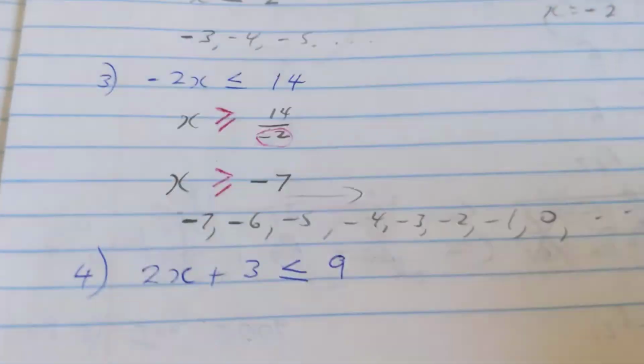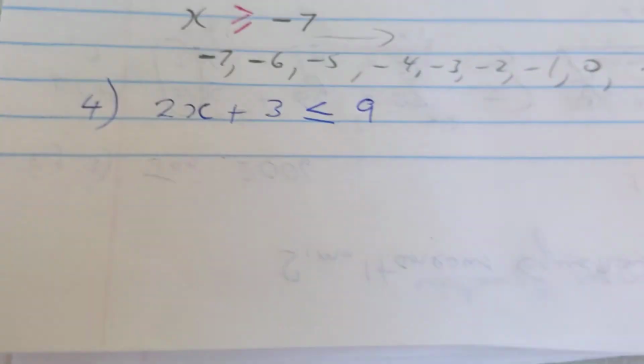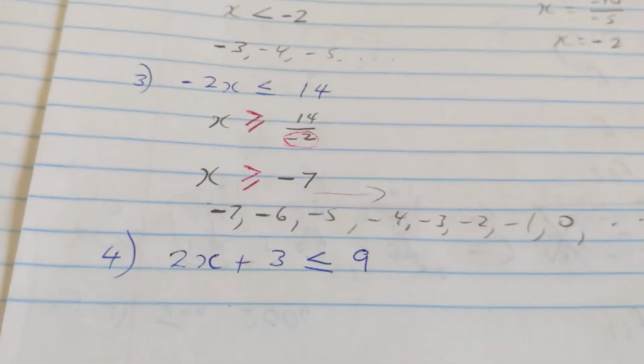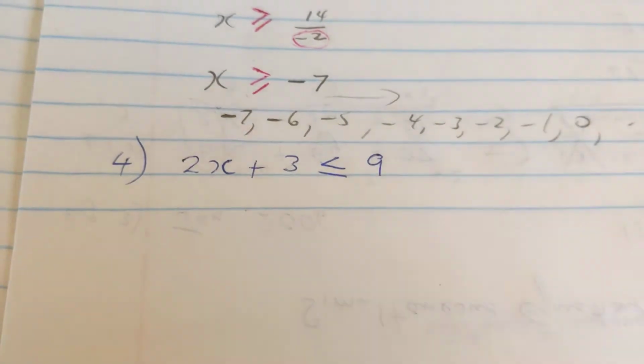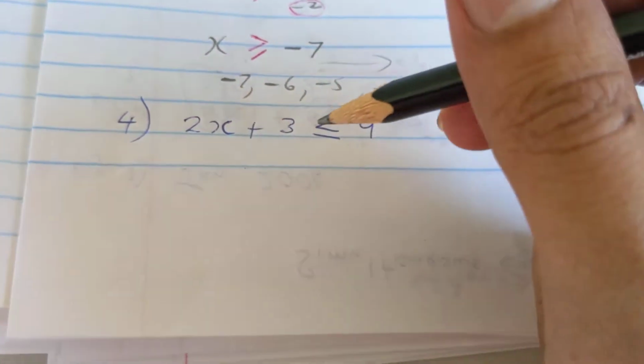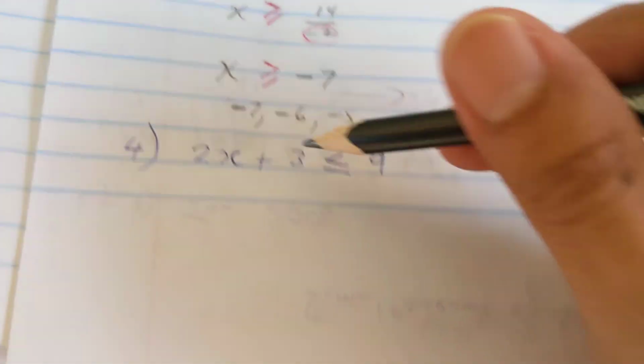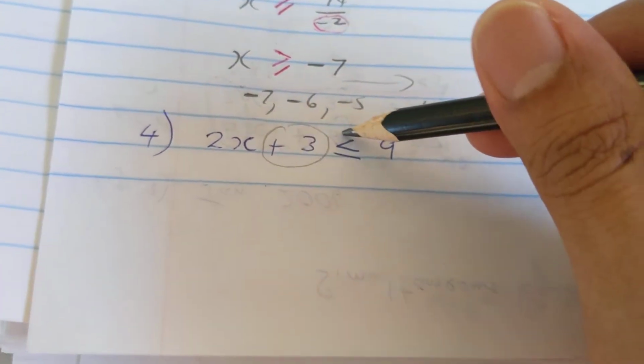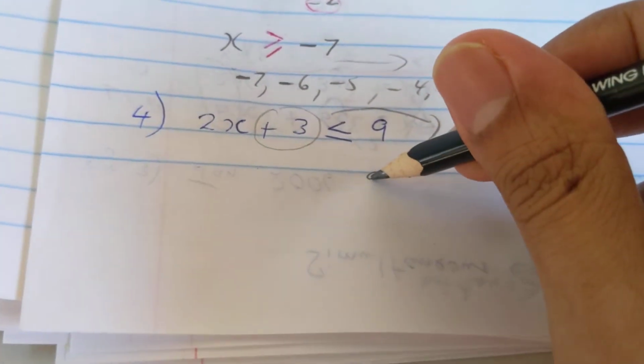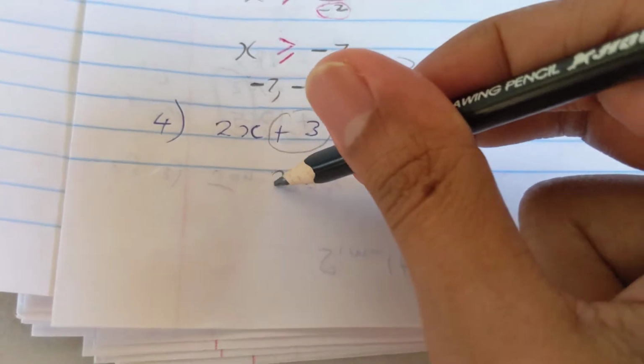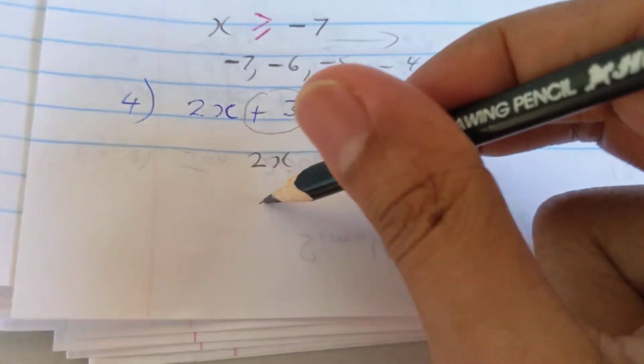Sometimes the questions will be a little more like this. It won't just be one piece all the time. So just to show you, it doesn't matter. If this was 2x plus 3 equal to 9, we could still do the same things. Letters on one side, numbers on the other. So I want the numbers on this side, so I'll carry it across. When I carry it across, the sign changes. So I really have 2x will be 9 minus 3.